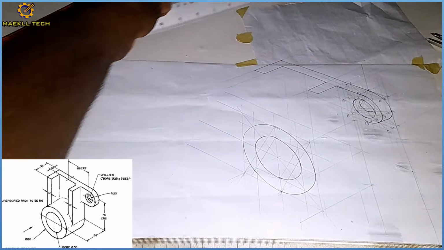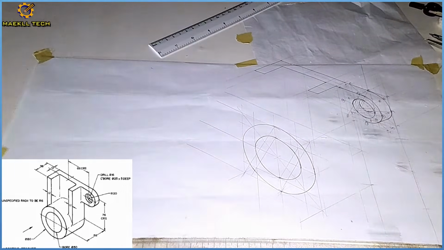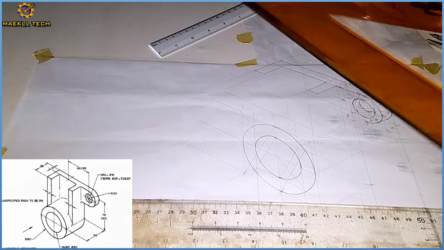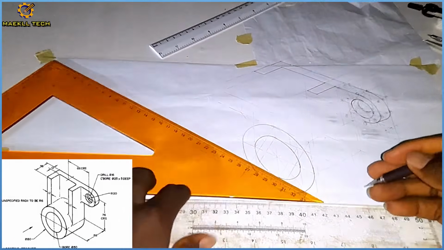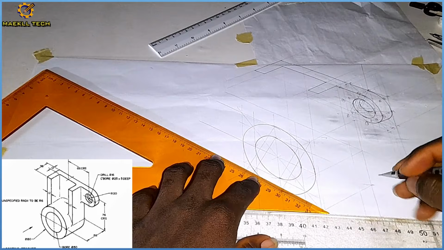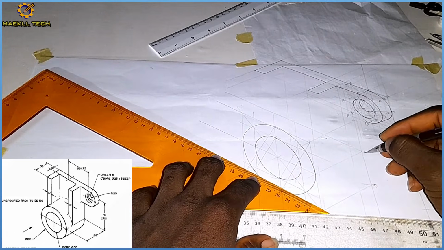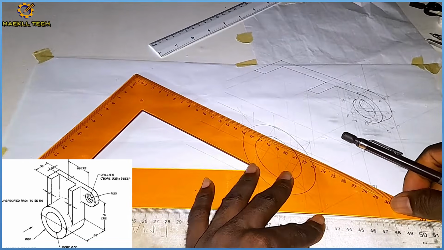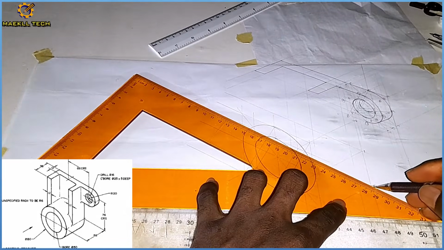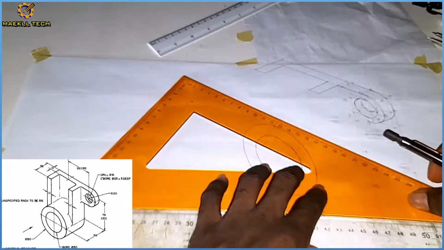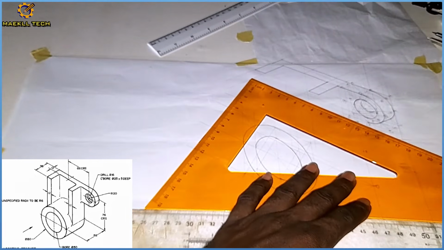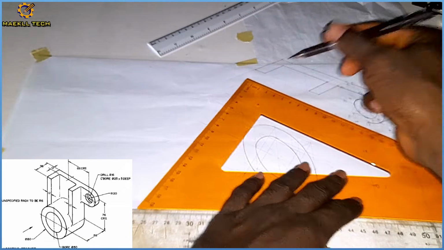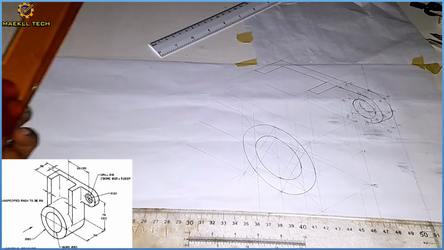So I'm going to pick my set square. With my set square, so I'll call this 0, 1, 2. Okay, so I project mark 0 isometrically, mark 1 already there, so I project mark 2 also isometrically like that.